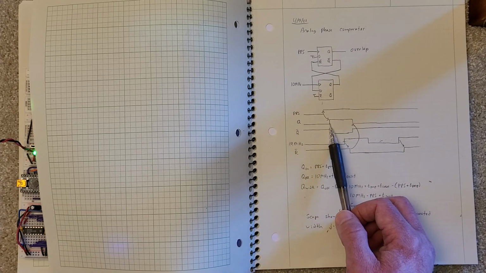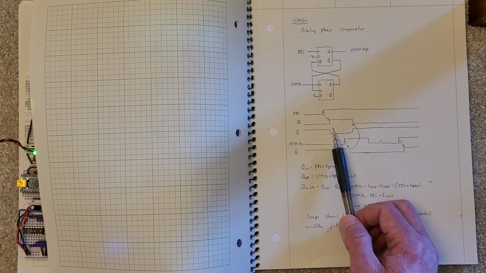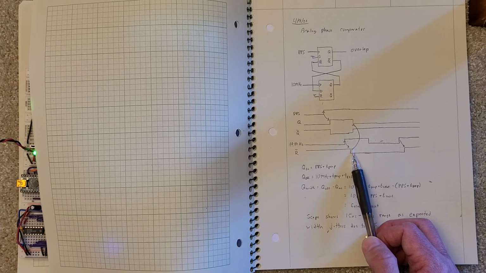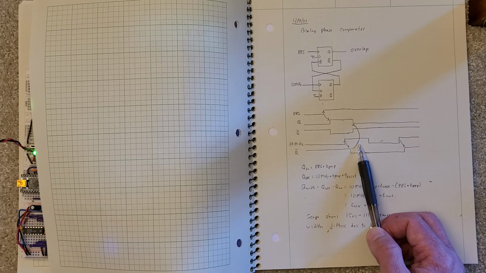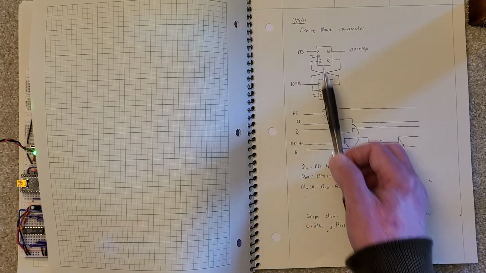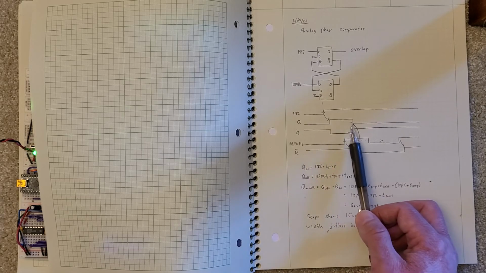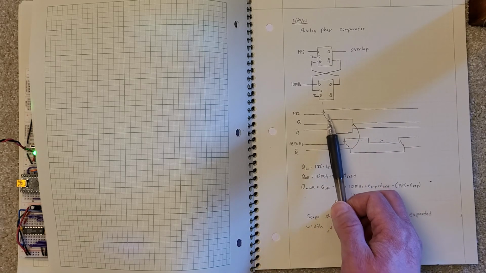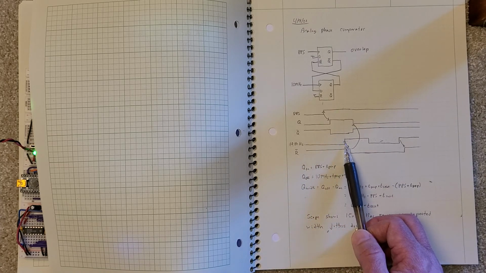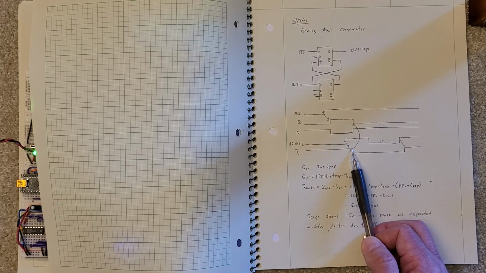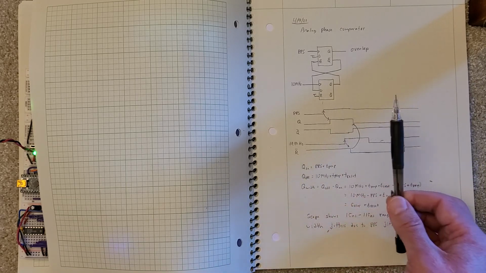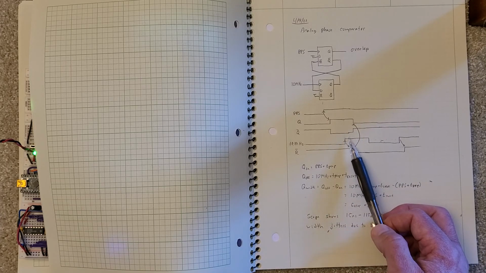So PPS happens, Q goes on, Q bar gets clocked in at the next 10 megahertz clock, which is then used to reset this top flip-flop. And so you get a pulse width that corresponds to basically the time between the PPS and the 10 megahertz clock plus the time it takes to clear the reset. And so I wired this up, and basically it takes 15 nanoseconds to clear the reset.